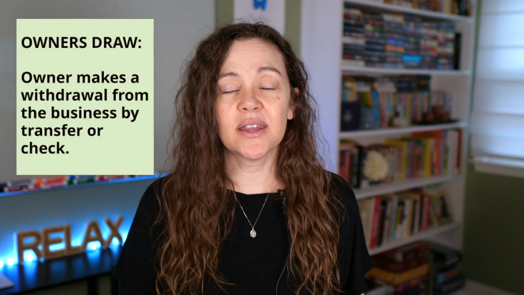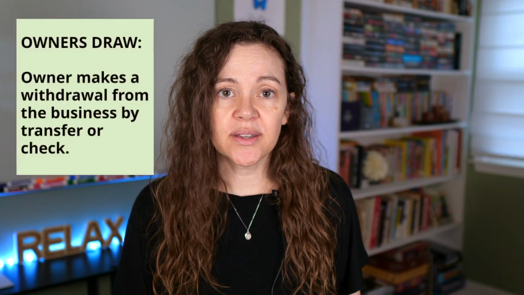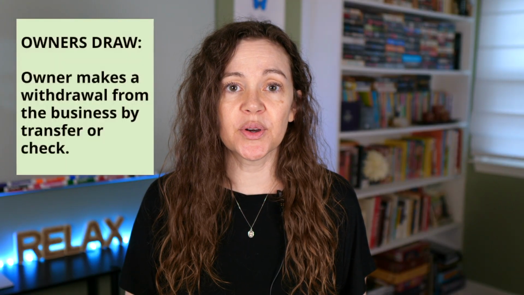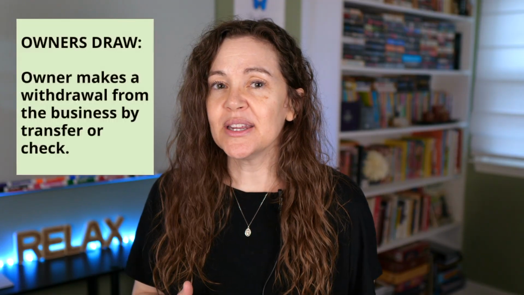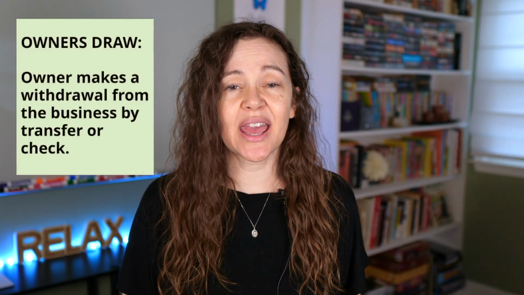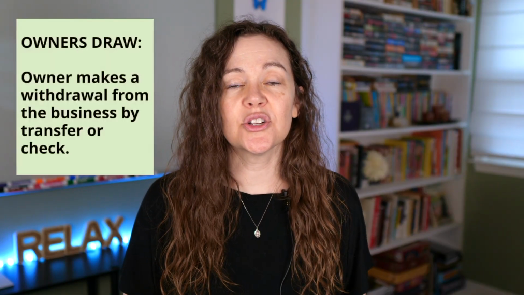And an owner's draw means that you're gonna take the money from your business when you want in an amount that you have available. You can transfer this money to your personal account, or you can write yourself a check. You might hear from some accountants that a check is preferable because then there's a paper trail. But it's 2020. We don't do much with paper anymore. The IRS allows us to file our tax returns and pay them electronically. So it is not required that you have a paper trail for paying yourself. It is okay to transfer the money.